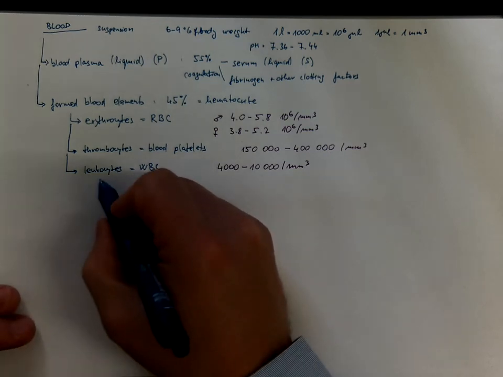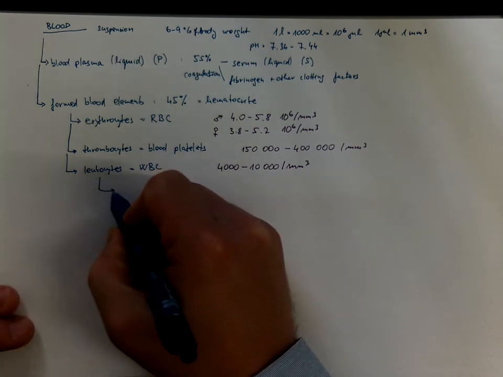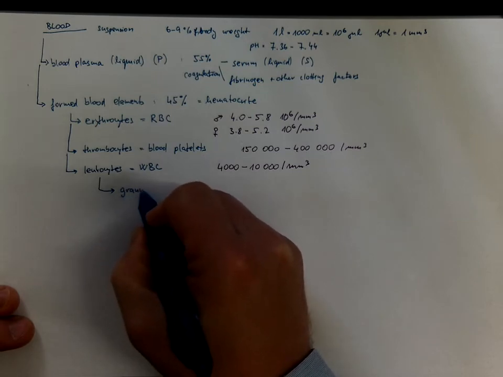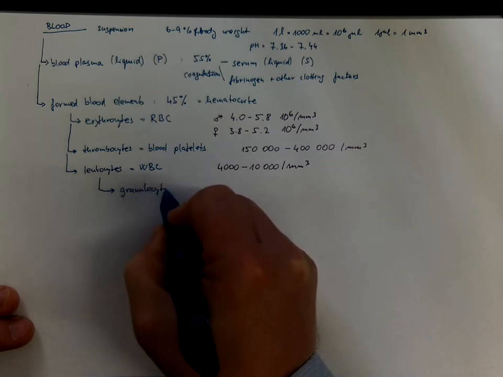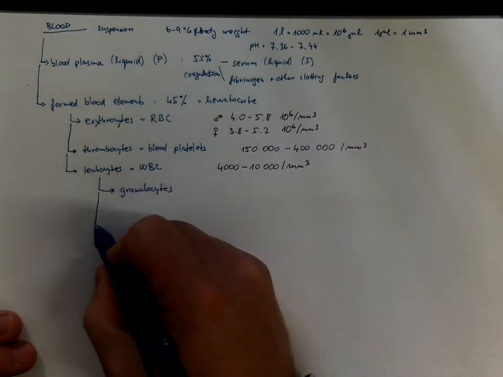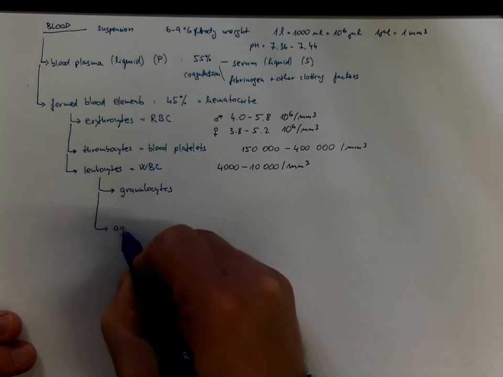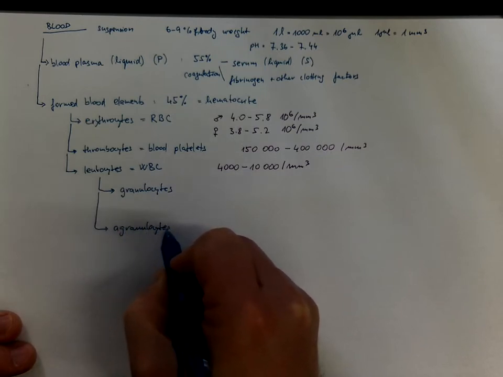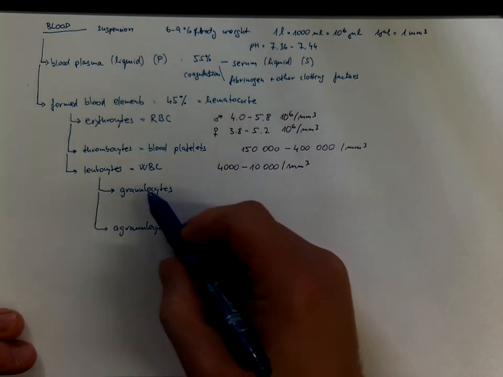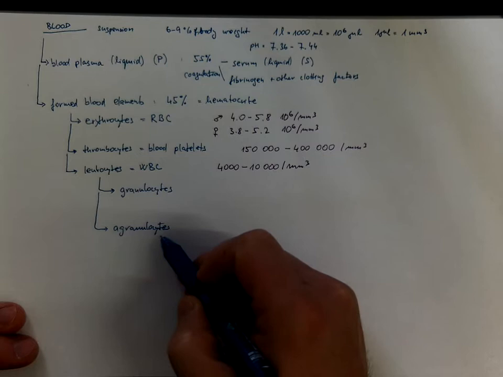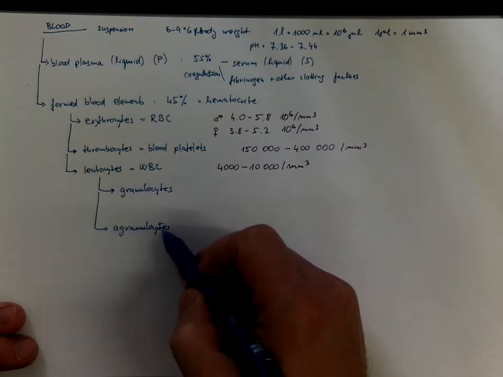The leukocytes are further classified into two major groups: granulocytes and agranulocytes, depending on whether the cells do contain or do not contain so-called specific granules.